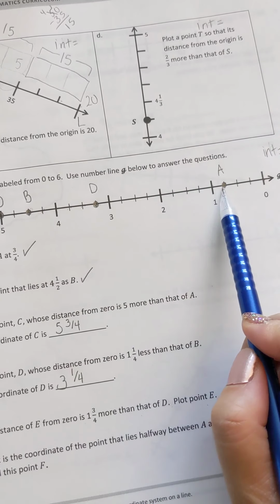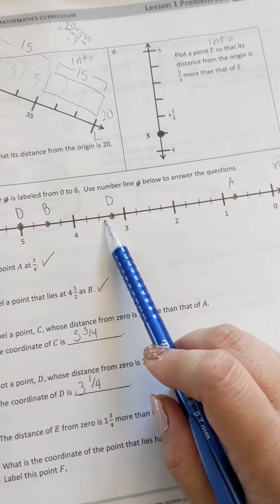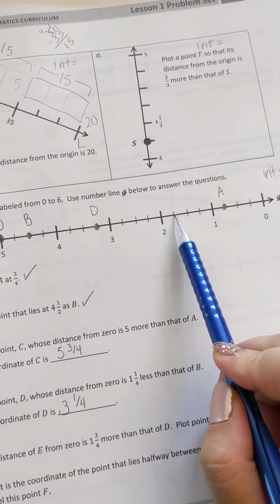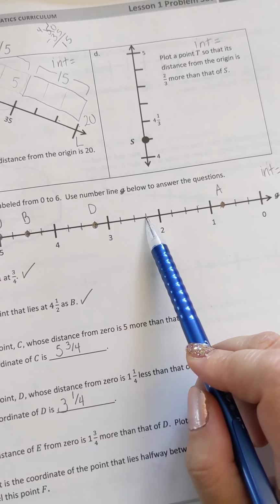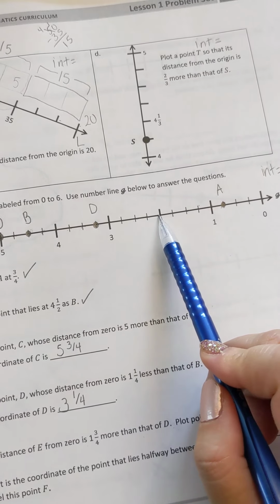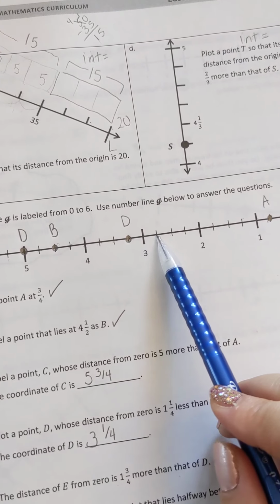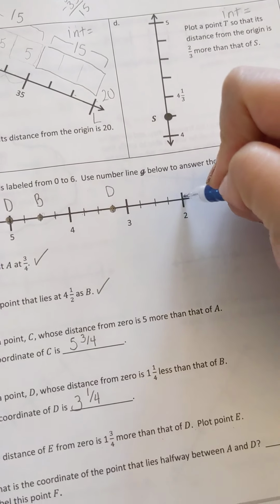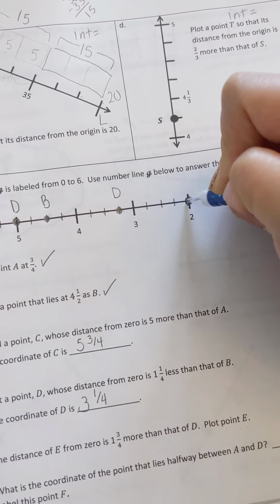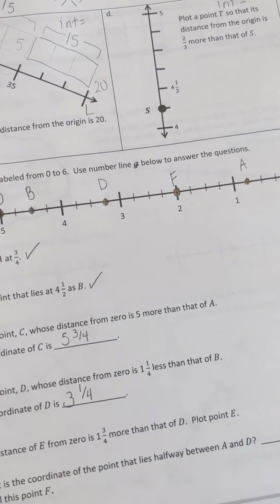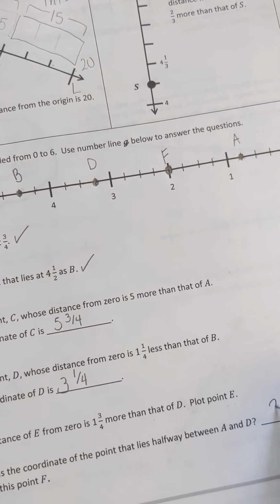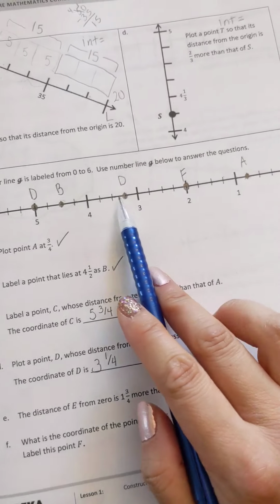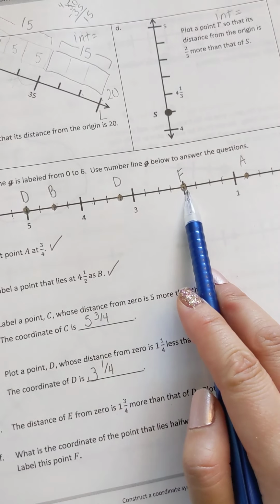So try 2 and 2, that's not enough. 3 and 3, that's not enough. 1, 2, 3, 4. 1, 2, 3, 4. Nope. So you have to go 5 between each. That puts us right here at the whole number 2. So F is halfway, or the midpoint between A and D, which puts us right at 2.